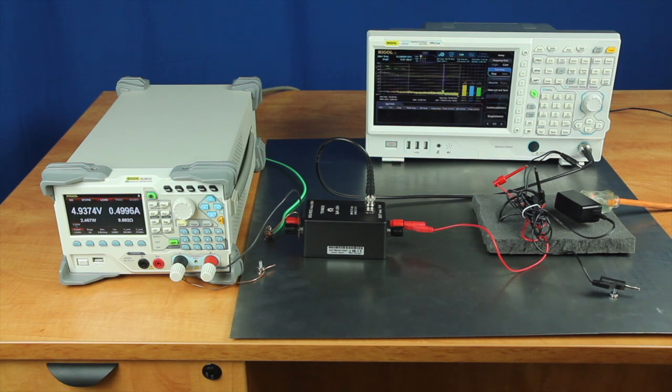Now, testing this another way. Here, we've got our switching power supply, where we're loading it with an electronic load. So what this does is it draws the power out of the switching power supply and allows us to monitor the conducted emissions being generated in this direction on the spectrum analyzer. This is another way to look at the power and the conducted emissions being generated by a switching power supply.